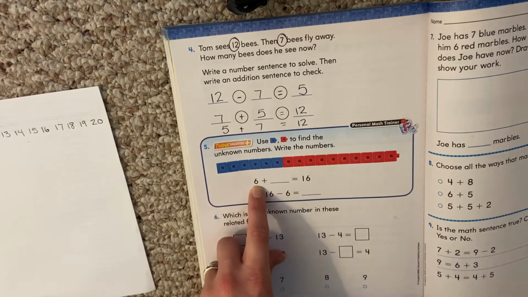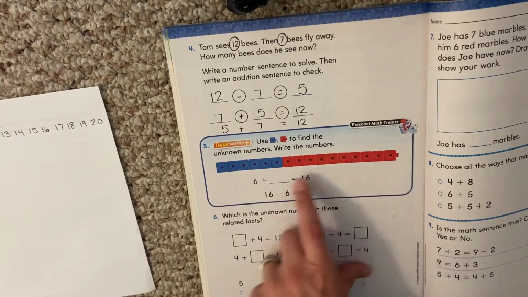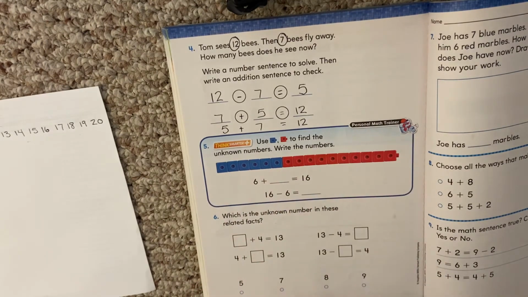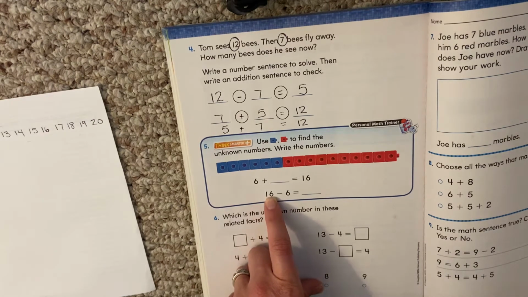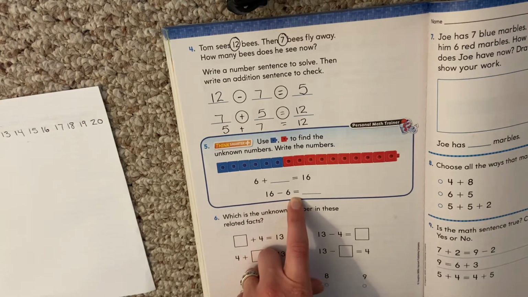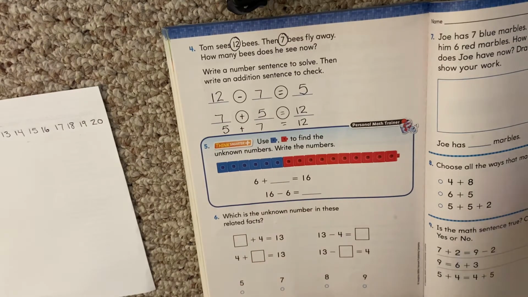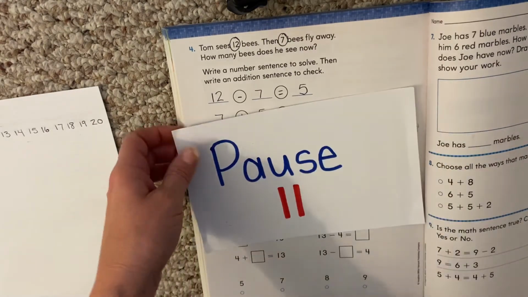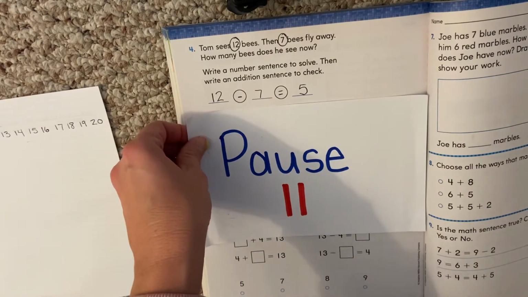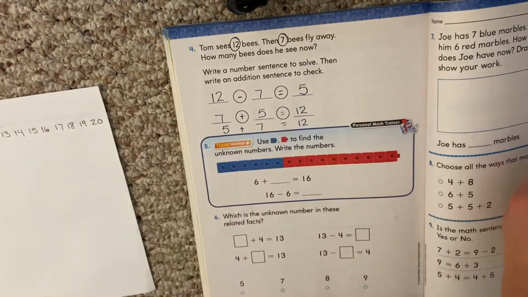6 blue, right? And then we can see how many red. Or we can do the problem 16 minus 6, okay? It's going to be the same answer. So go ahead and pause. Fill in your answer. Hit play when you're ready. All right, if you're hitting play, that means you have an answer in.